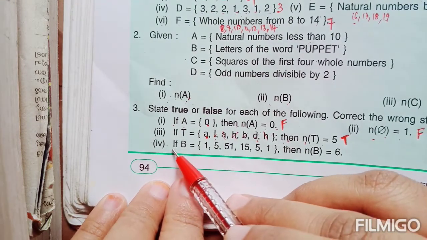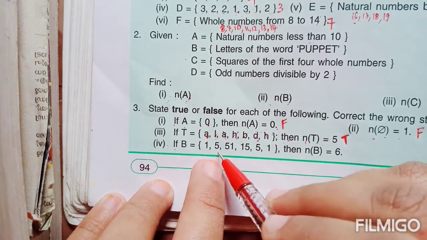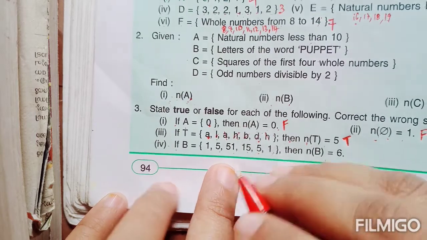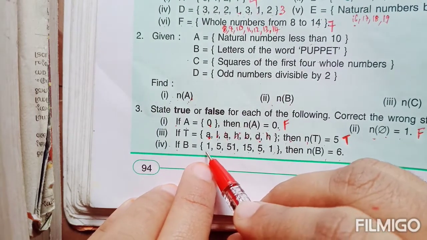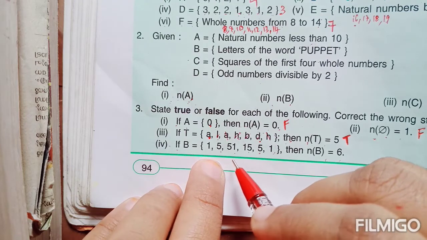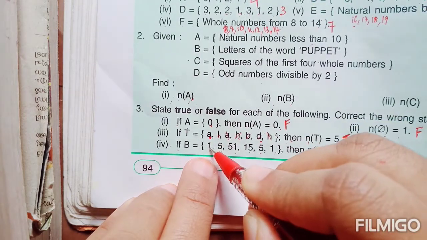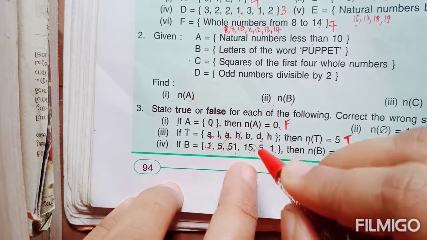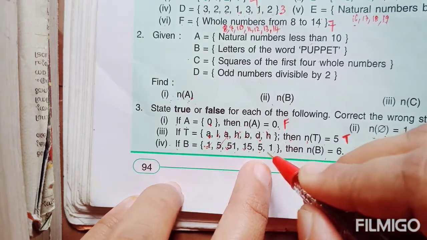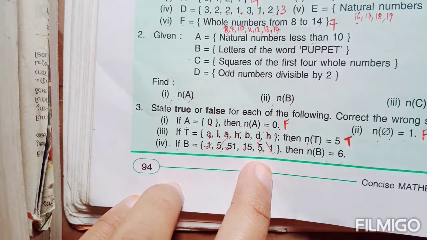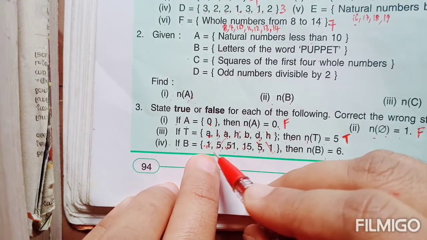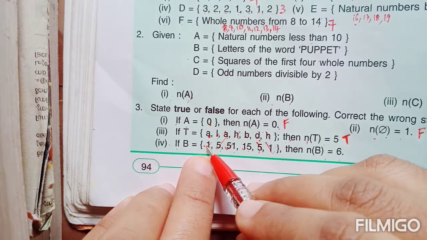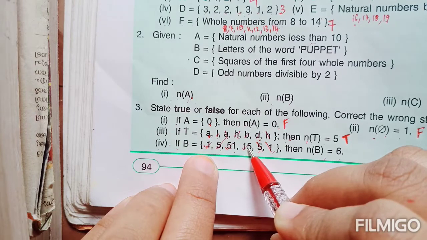Now the fourth one. If B equals the set {1, 5, 51, 15, 5, 1}, then n of B equals 6. So you can count the number of elements in set B, that is, find the cardinal number of B. So 1 you can take one time. 5 also you can take. 51 you can take. 15 you can take. Again 5 and 1, no need to take these two numbers because we already counted them. So the cardinal number of set B, or n of B, is 1, 2, 3, 4.